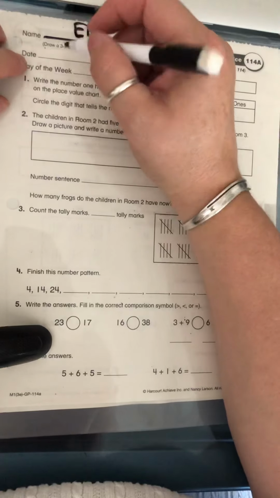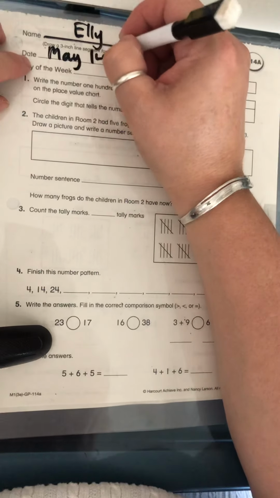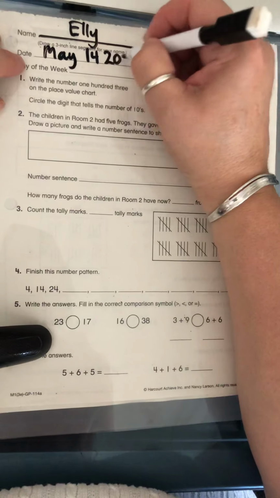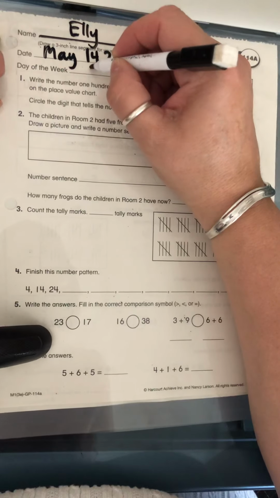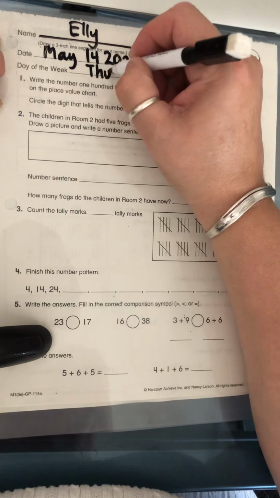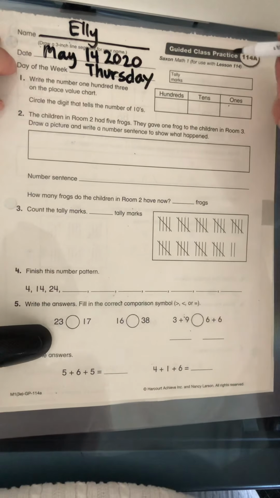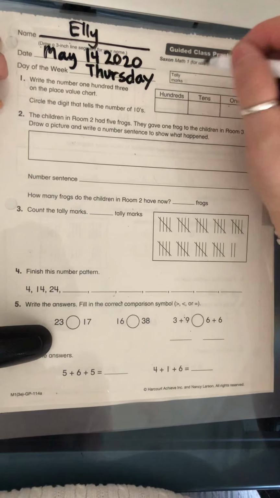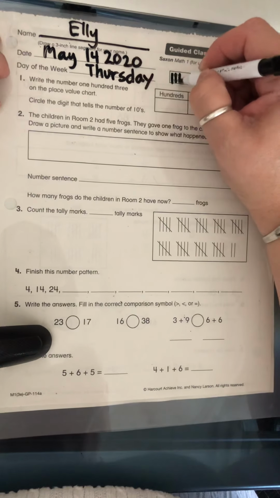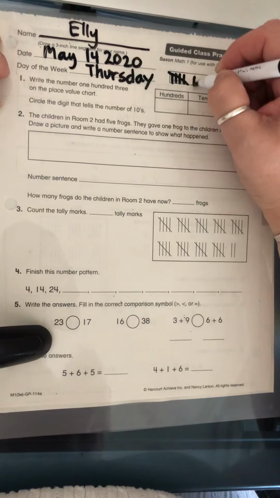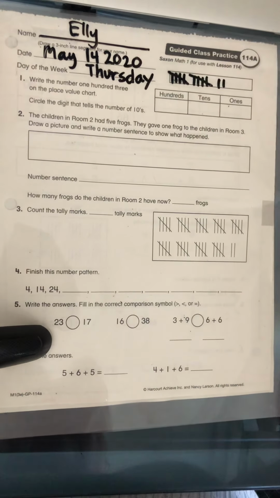Our date today is May 14th, 2020. And our day of the week today is Thursday. Our tally marks today are going to be the number 12. So 1, 2, 3, 4, 5, 6, 7, 8, 9, 10, 11, 12.